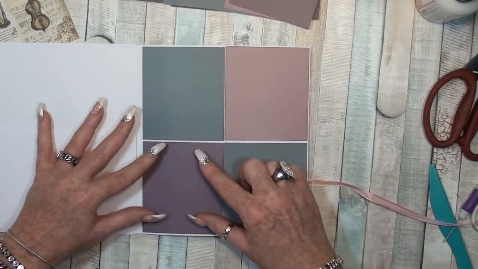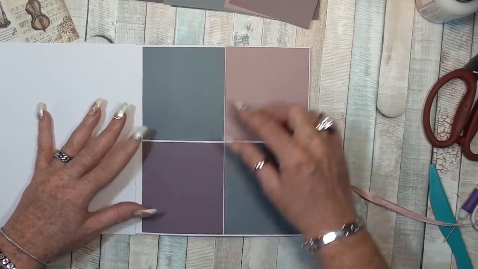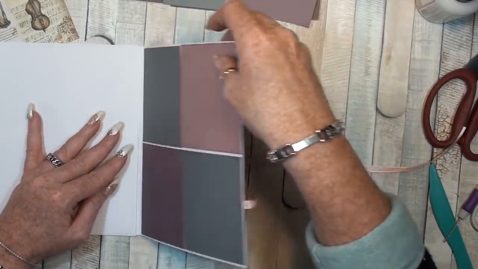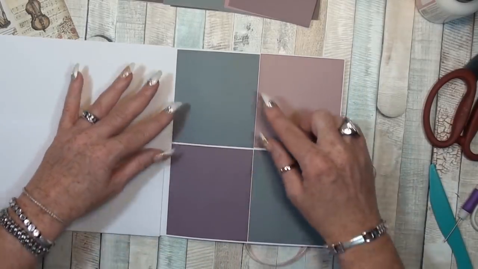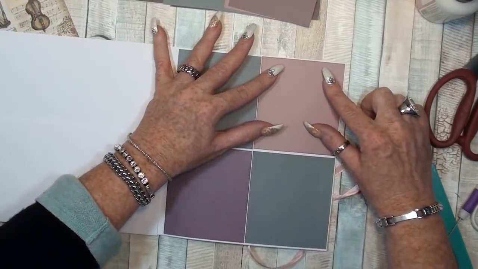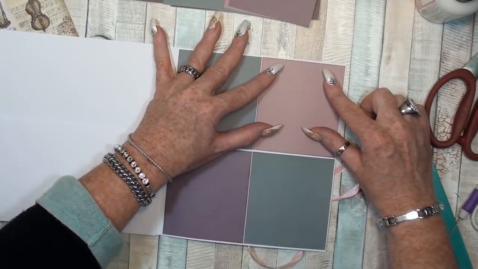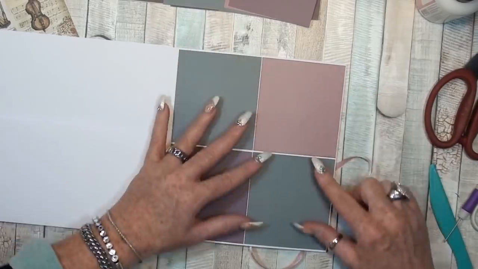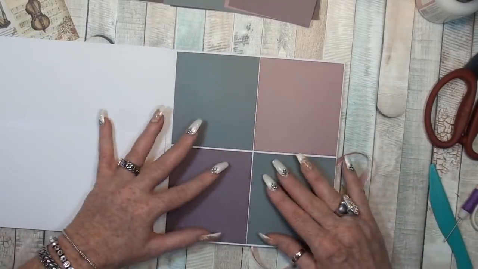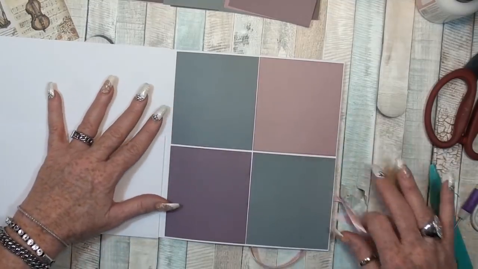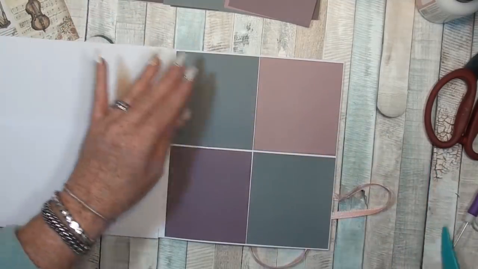Keep it all nice in place. Just wanted to see where my fold line is, and yeah, we can still wiggle. Move it to the place where you want it. Okay, I think this is good.